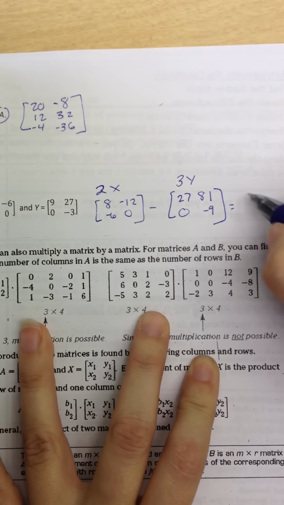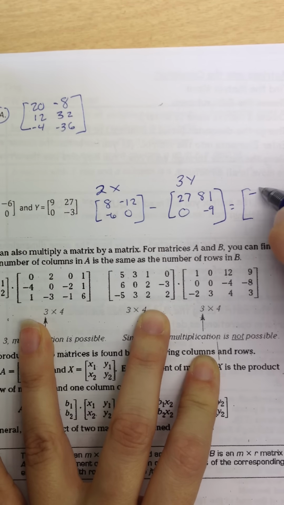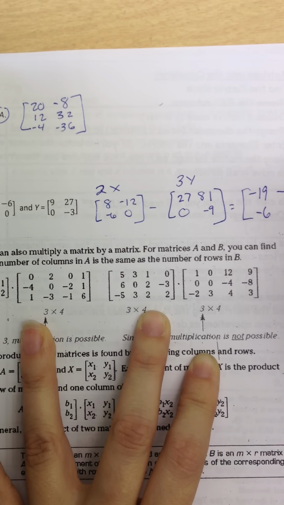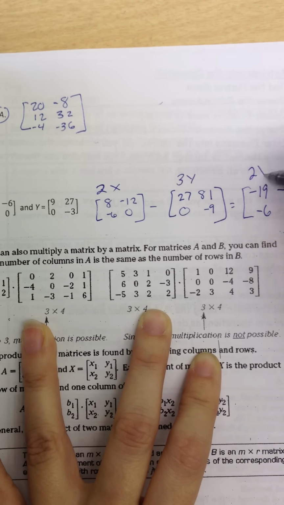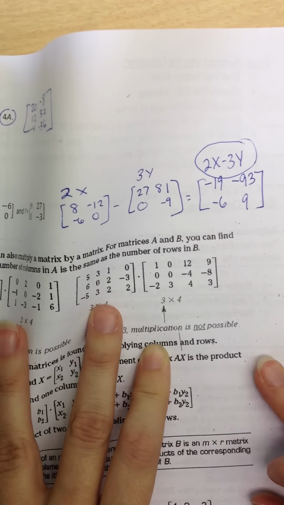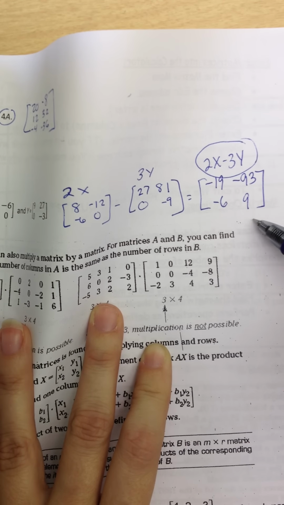And then we subtract them, and the result is 8 minus 27 is negative 19, negative 12 minus 81 is negative 93, negative 6 minus 0 is negative 6, and 0 minus negative 9 is positive 9, and this is 2X minus 3Y. Oh, sorry, ran it off the page. That's the result.